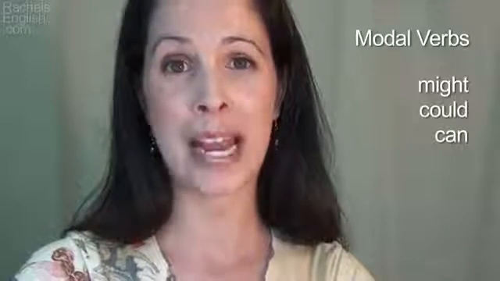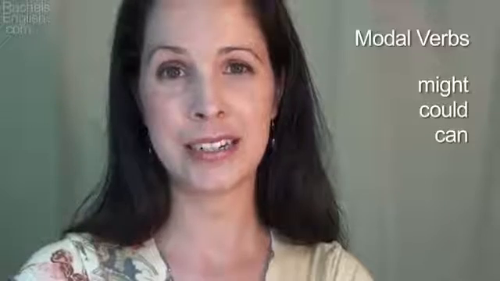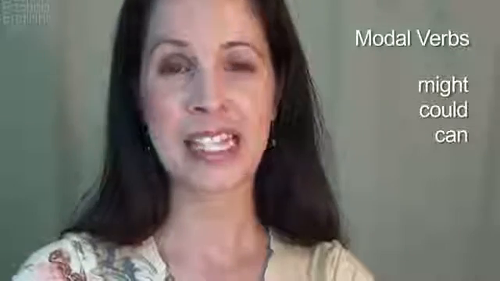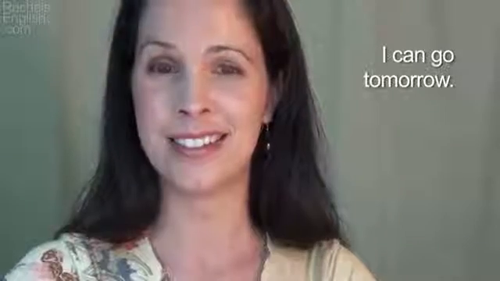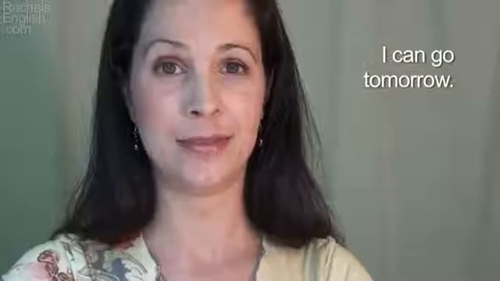Modal verbs are also auxiliary or helping verbs. For example, might, could, and can. Take, for example, the sentence, "I can go tomorrow." I can go tomorrow. Do you see how it's lower in pitch? It's unstressed. I can, it's actually even reduced. From can to can. I can go tomorrow. I can go tomorrow.